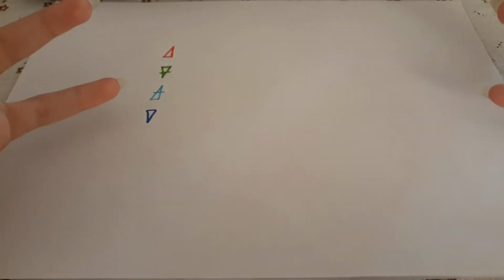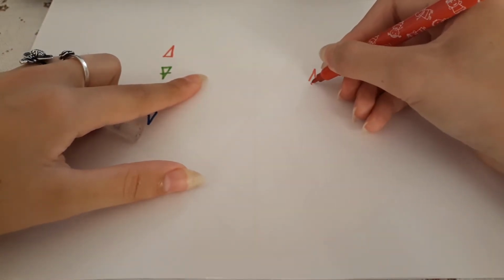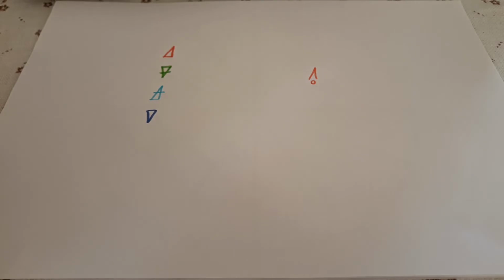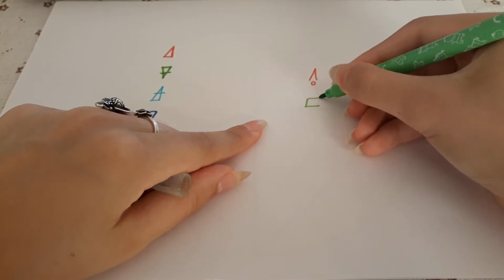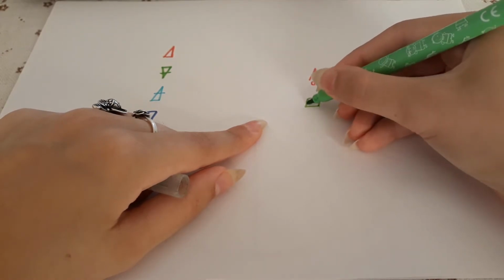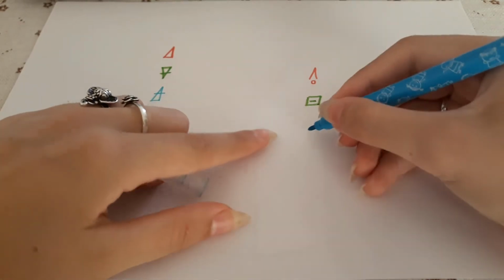We have 3 modalities, and they would somehow take on the energies of the elements. The first modality we've got is Cardinal. Second modality is fixed. It's a square with a dash in it. And then it's mutable.